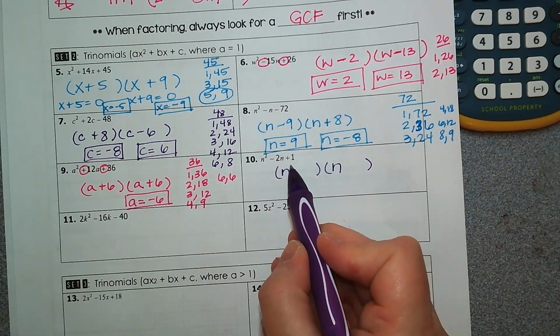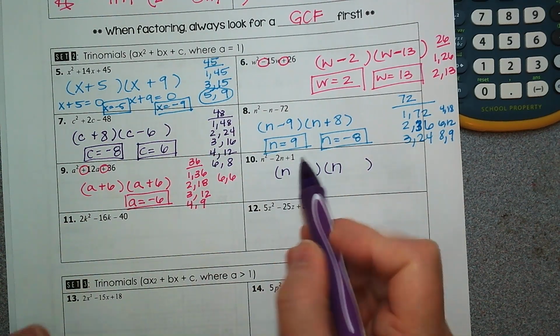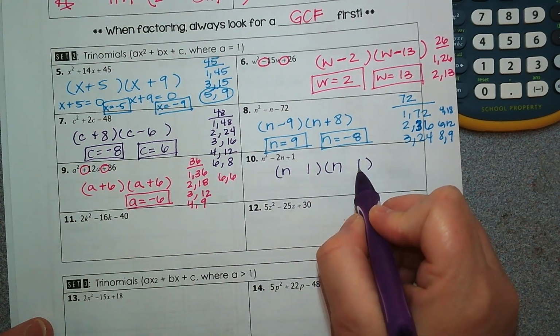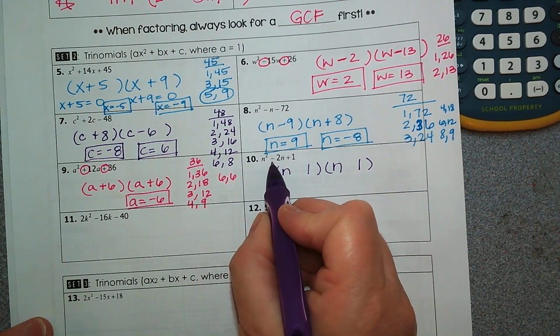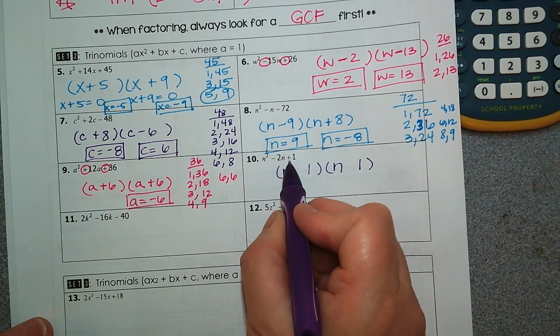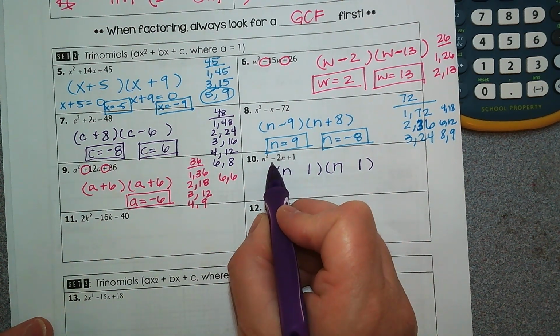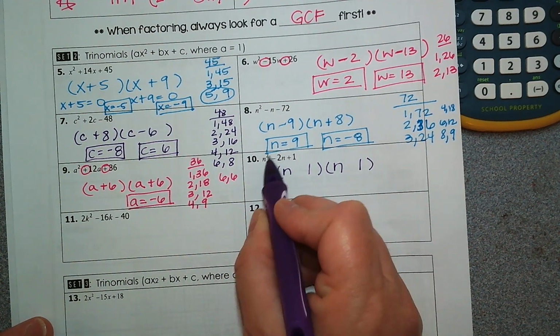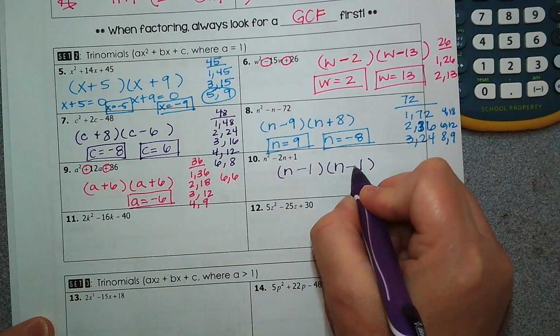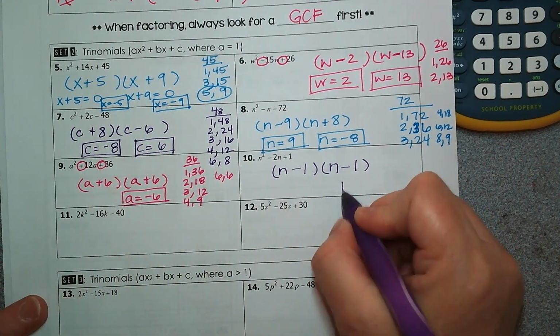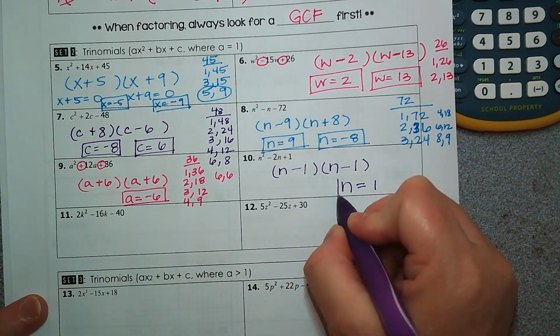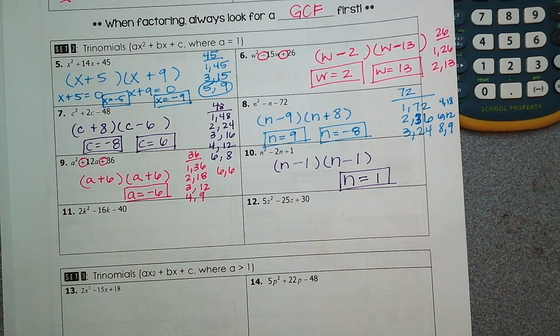There are only two numbers that I can multiply together to get 1. What are they? 1 and 1, right? And they both need to be negative. If you have a plus at the end, both factors will take this sign. And if they are the same, you just have one. You only have to write the solution one time.